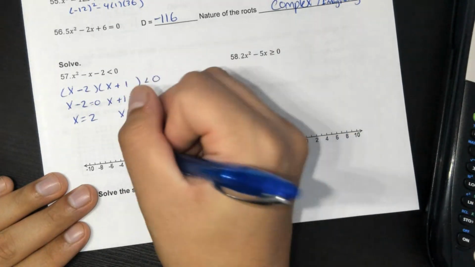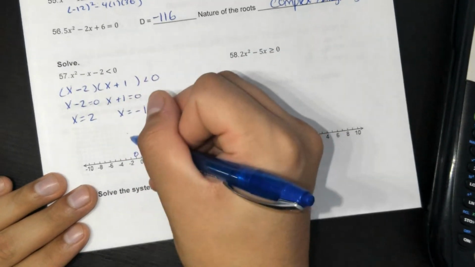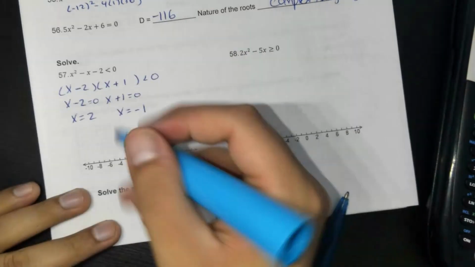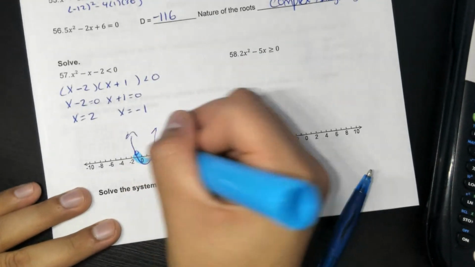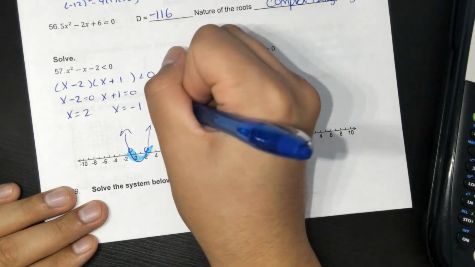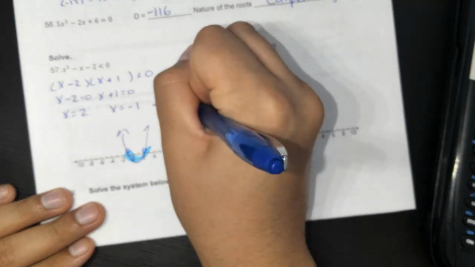Right, so it's less than, so that means if there's a parabola going through these 2 points, everything less than would be right here. So since everything is in between, the solution would be negative 1 less than x less than 2.